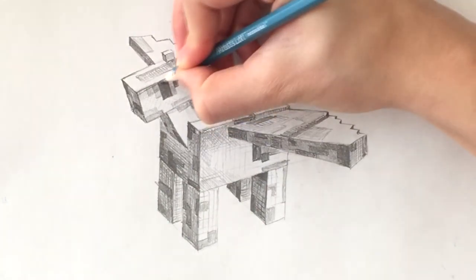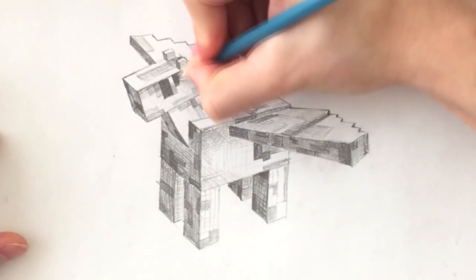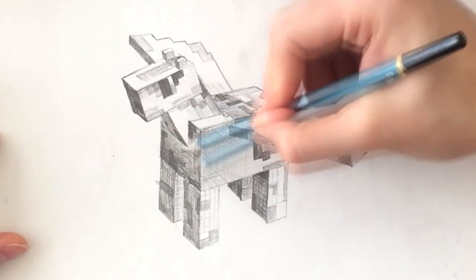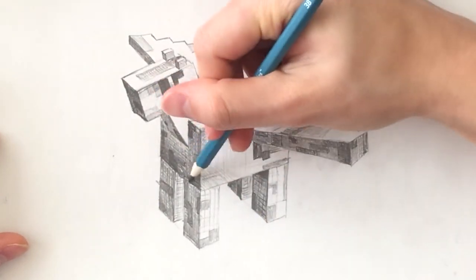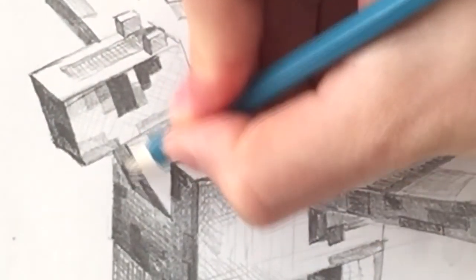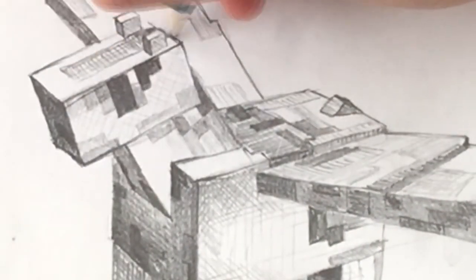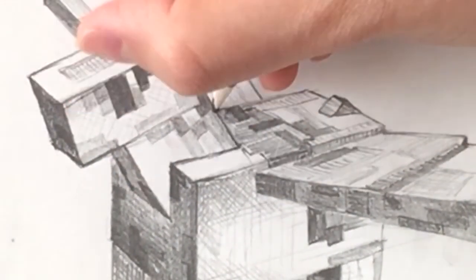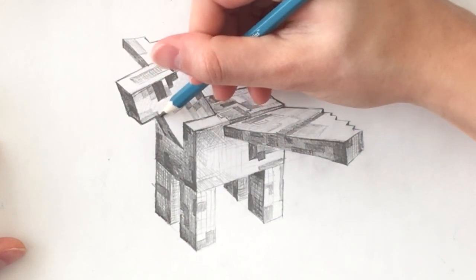And finally, for the last step, I will use a 3B pencil to make those dark parts even darker. So we can do the nose, the torso, all those corners, the neck, the ears, and all those lines.